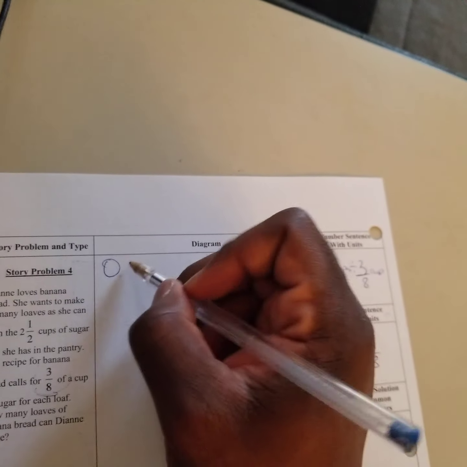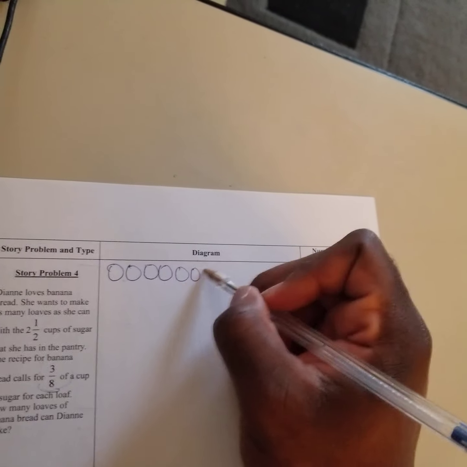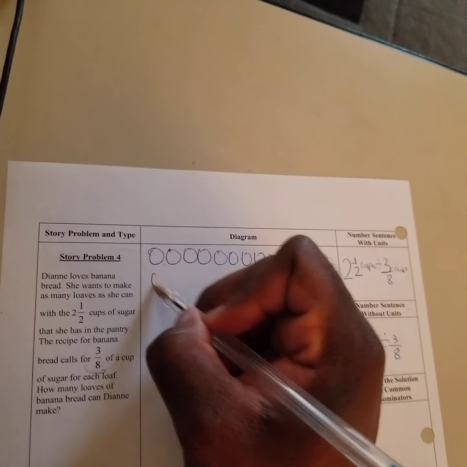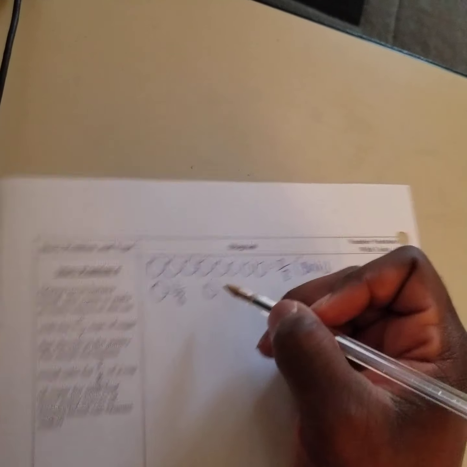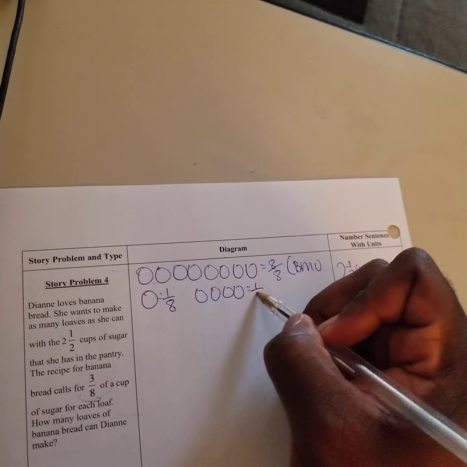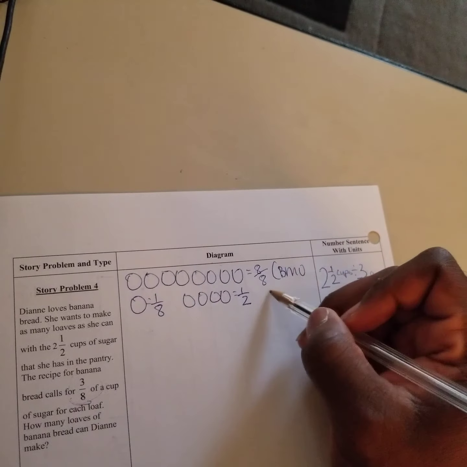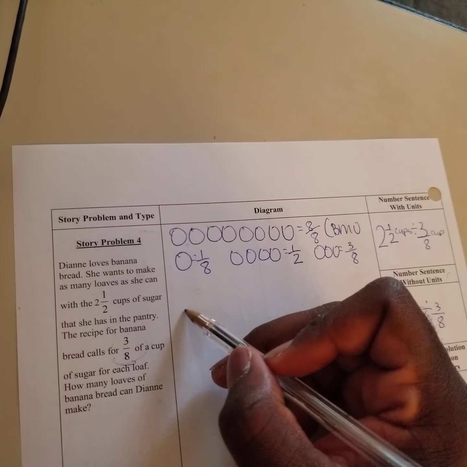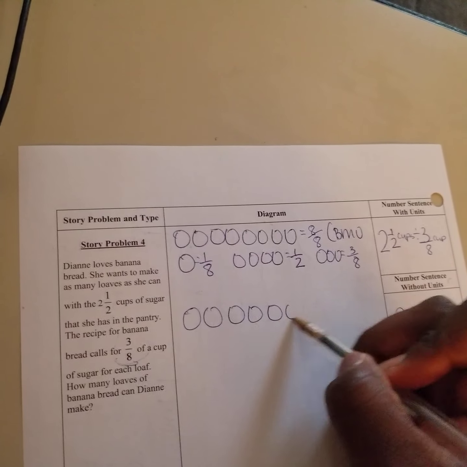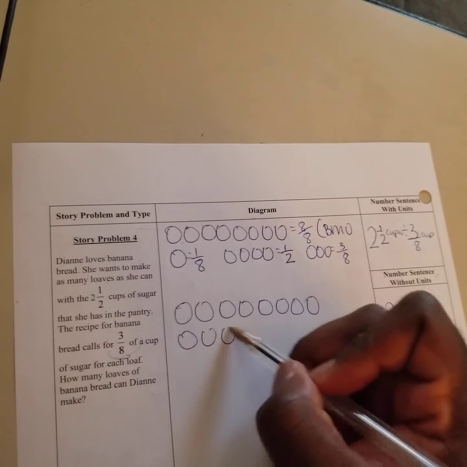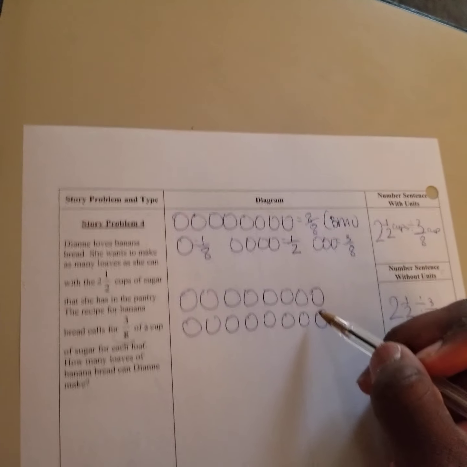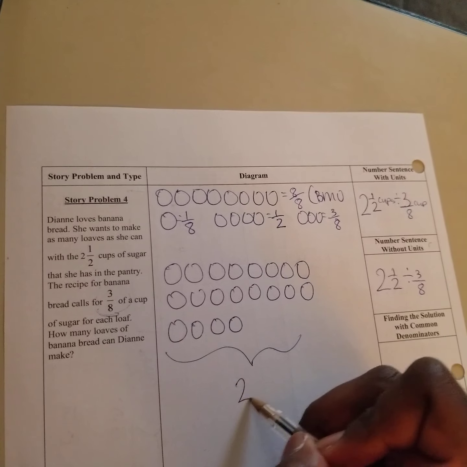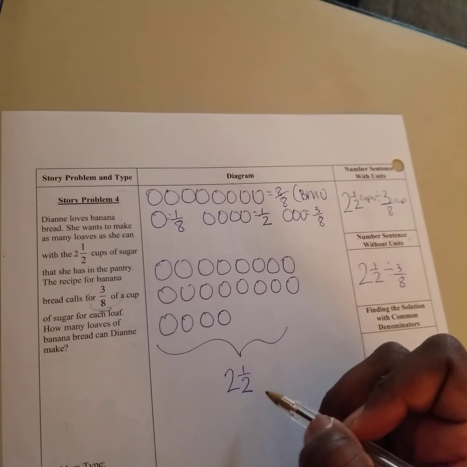Okay, so I'm going to represent my BMU with 8 pieces. Where this is an eighth, this is 1/2, this is 3/8. So let's draw 2.5. That's 1 BMU. That's 2 BMUs. That's 2.5 BMUs. Okay?